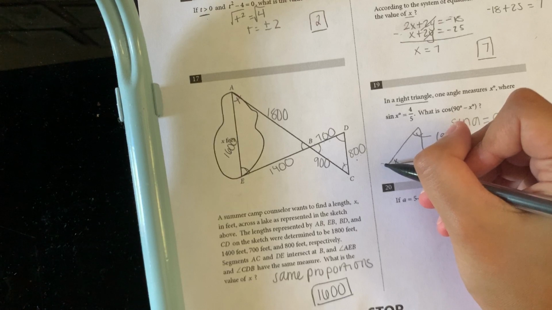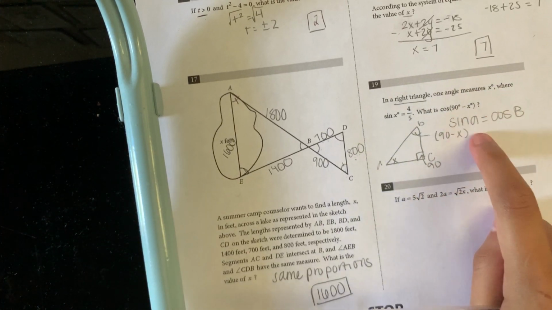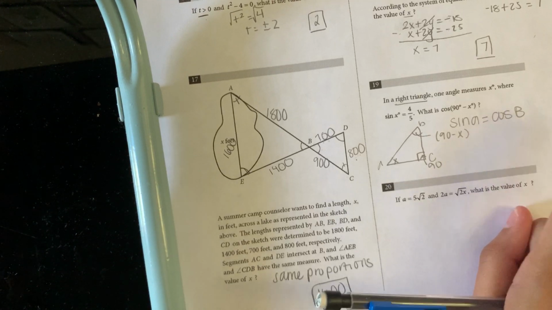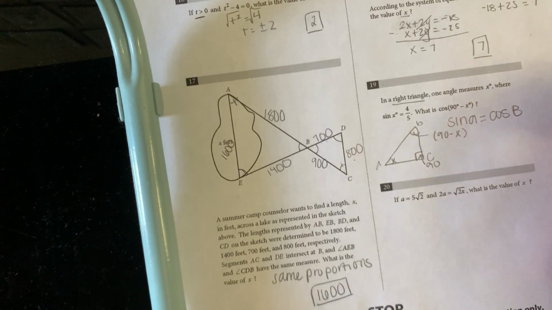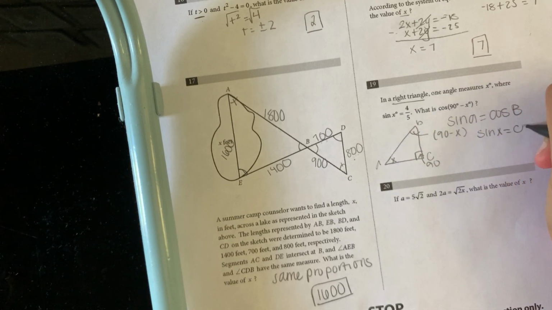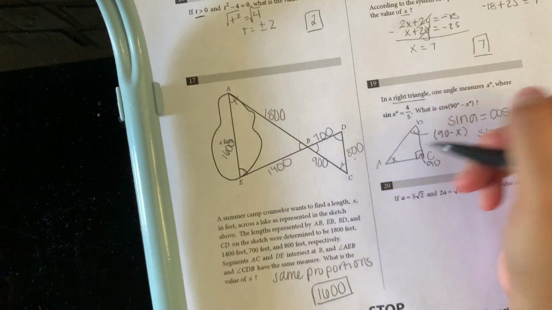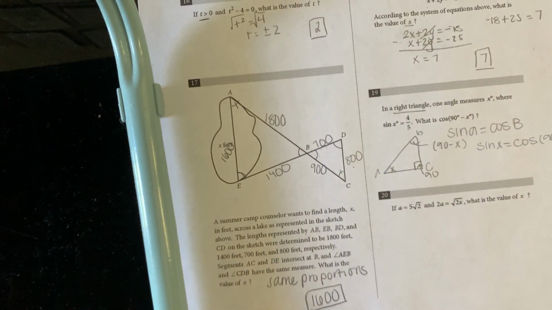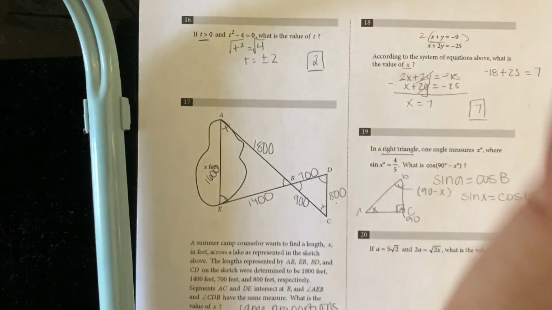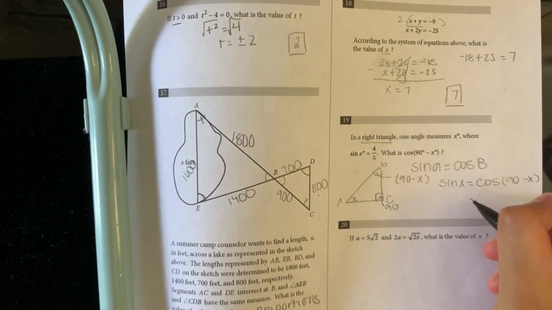And say this was A, B, C. Sine A is going to have to equal cos B. It is just a trigonometry rule. So the answer is really easy here. Sine x is equal to cos of 90 minus x, because B corresponds to 90 minus x and A corresponds to x as we've set it up here. So the answer is just going to be 4/5.